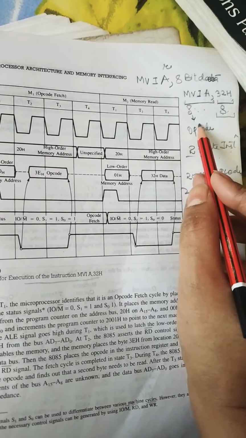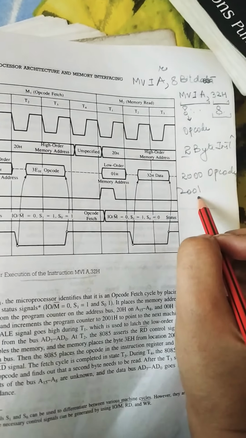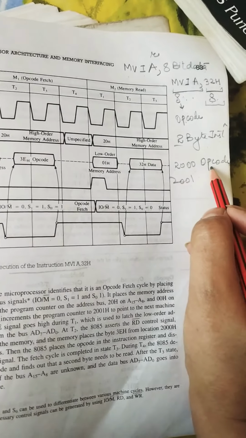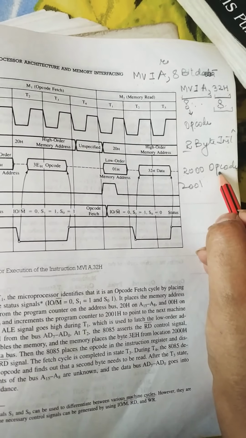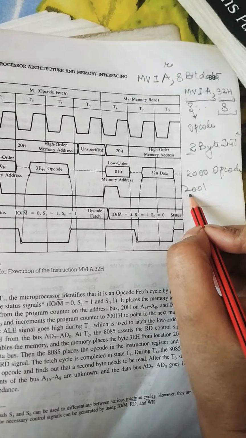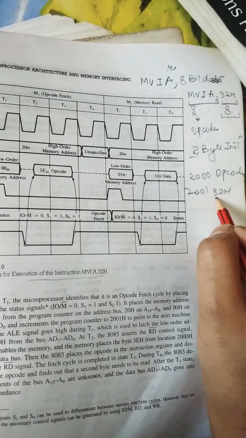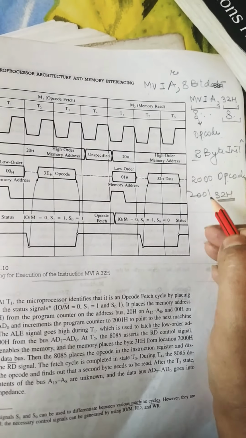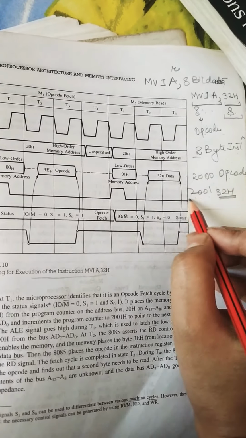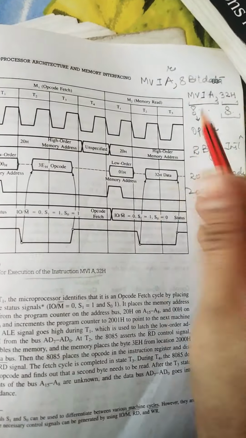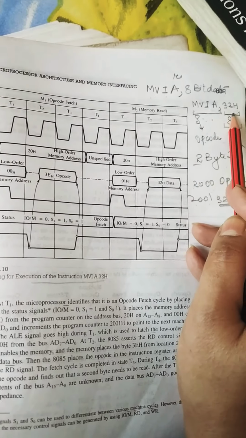That means it is a 2-byte instruction. It will take 2 bytes of memory. So the first byte will be occupied by the opcode, and the next byte will be occupied by the 32H, that is the 8-bit data. So 2000 and 2001 are being used for the execution of MVI A, 32H.